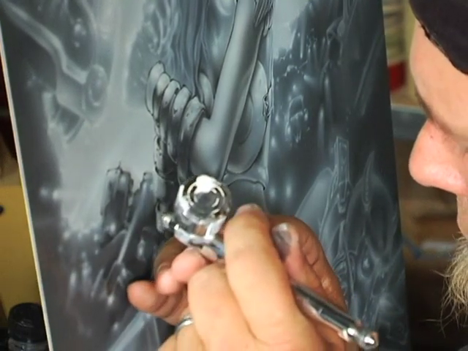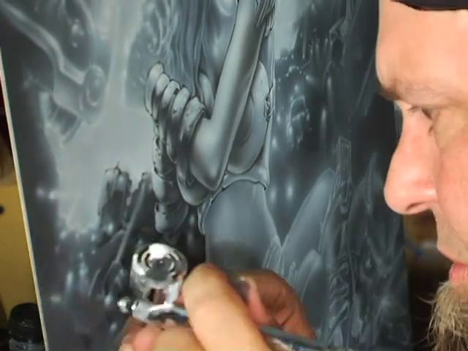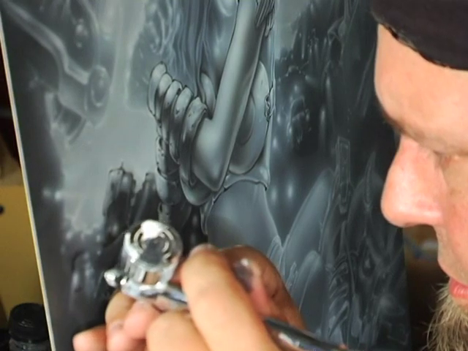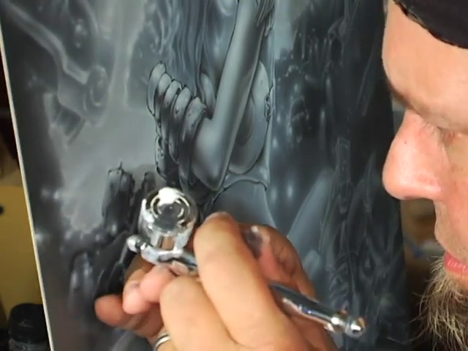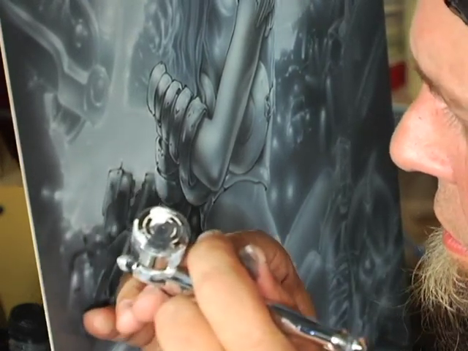Some of this work with this color may wash out some of the intensity of the light in the headlights that I've already established there, but I'm not too worried about it because I'll be coming back in with the highlights again at the end. Most of the work that I'm doing right now is just a very unfocused, soft application of tone.